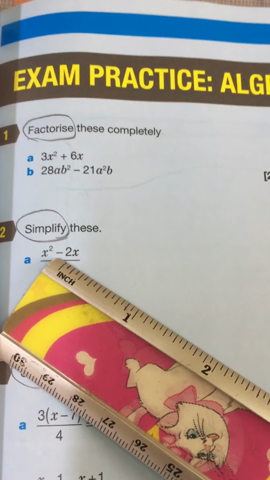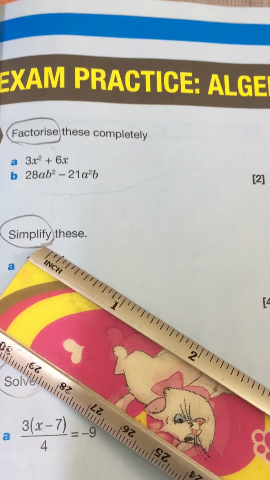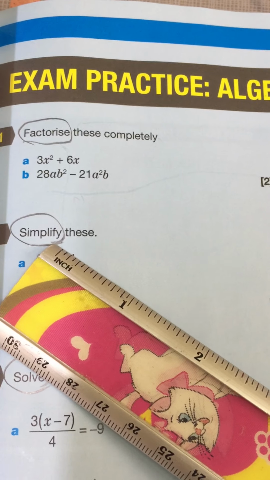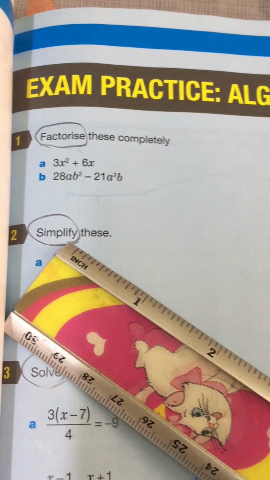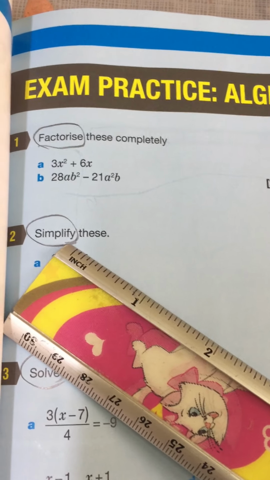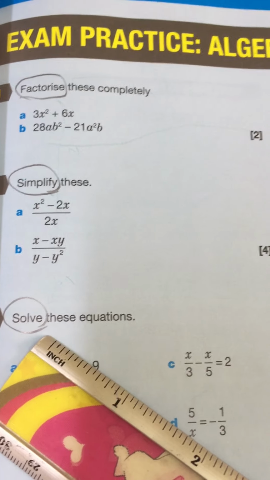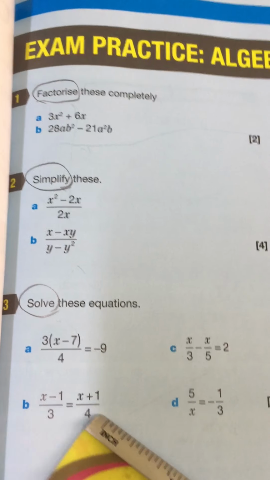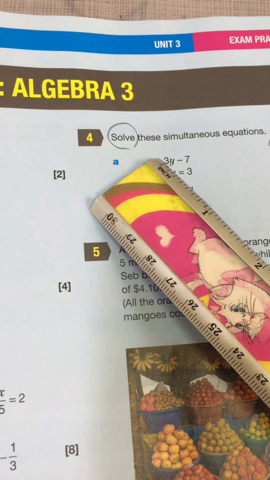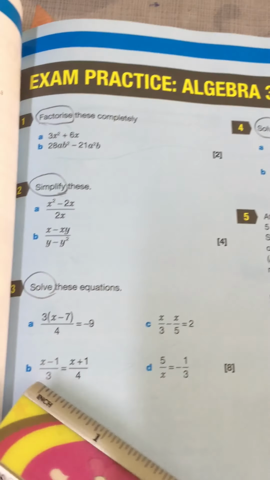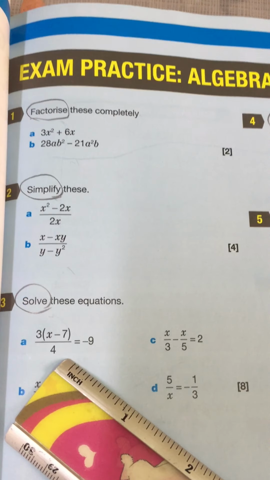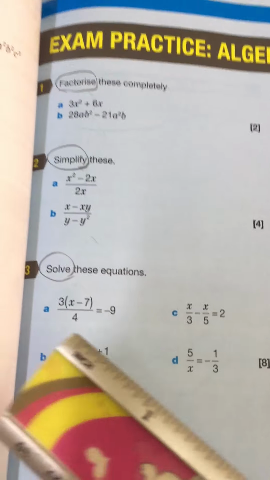When I say simplify, you will start to factorize in the beginning and finally simplify by cancelling the like terms together, or dividing by common things. Solve: when I say solve, I talk about an equation. So when I say solve in an equation or simultaneous equation, I want you to find the value of the variable. Okay, let's start. Question number 1, factorize this completely.